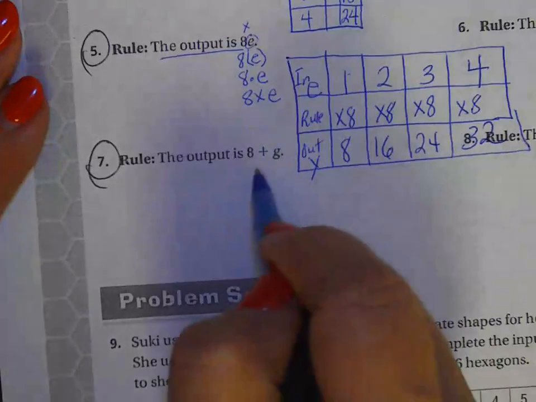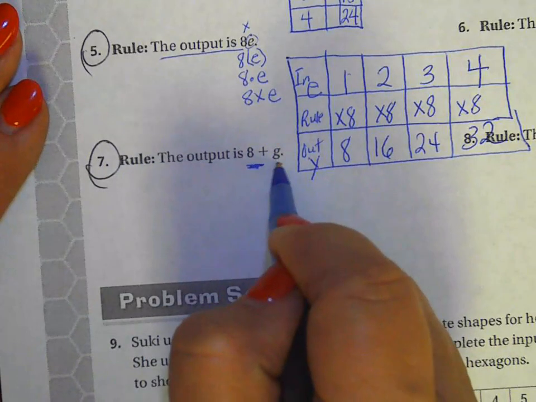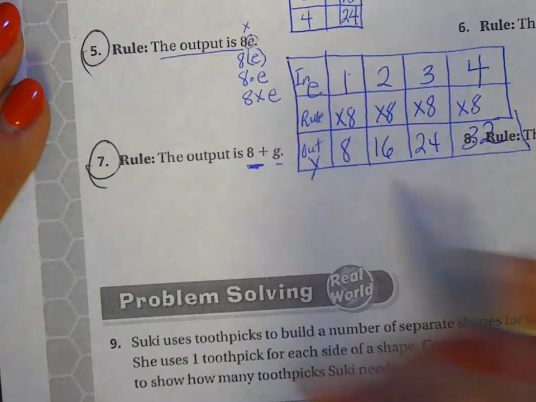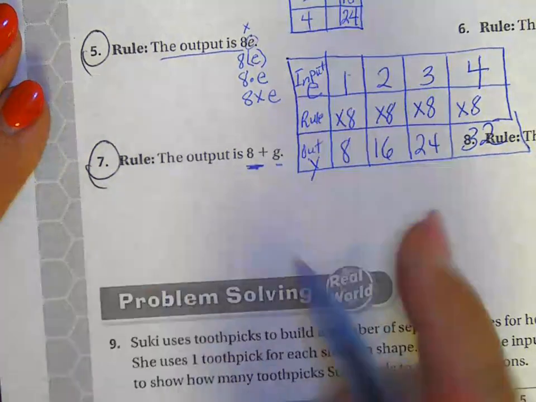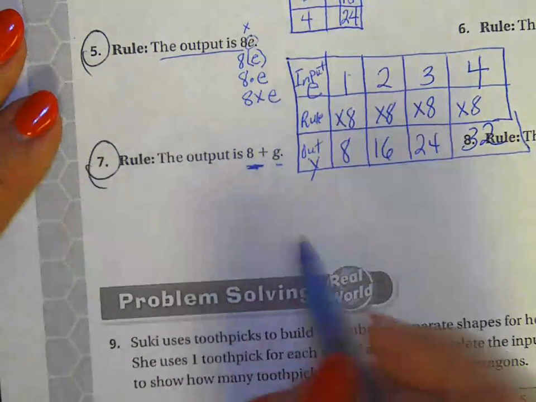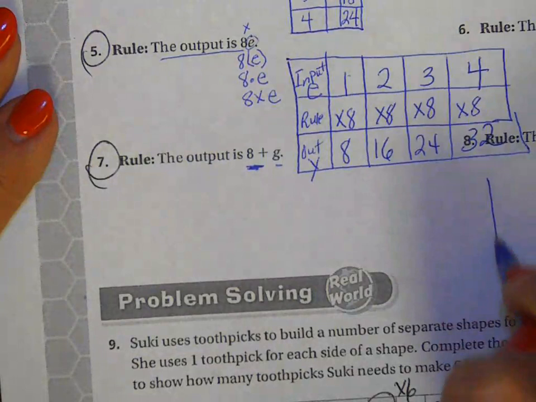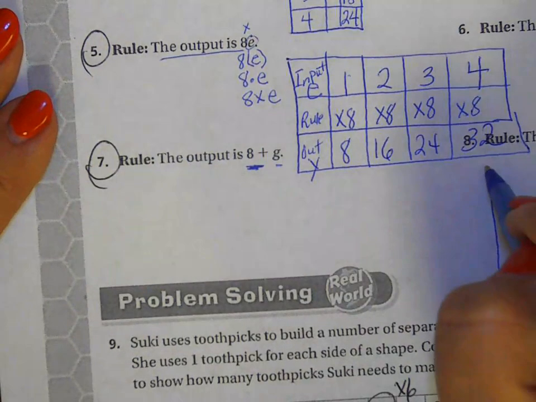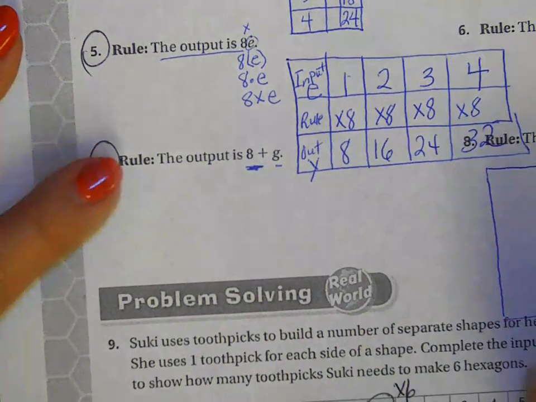Now, the last one that you're doing is, whatever G is, whatever the input is, and I'm going to put input in case you can't understand that part. There we go. You're going to add 8 to it. This one here, I'm just going to go ahead and do it vertical again. I'll make it big enough so that I can have my 3 columns.